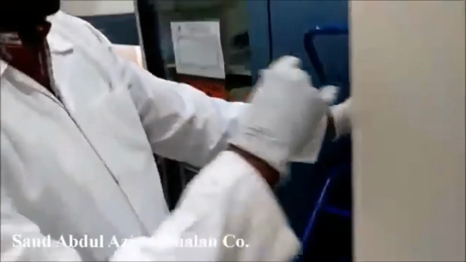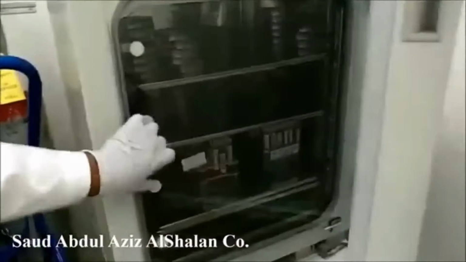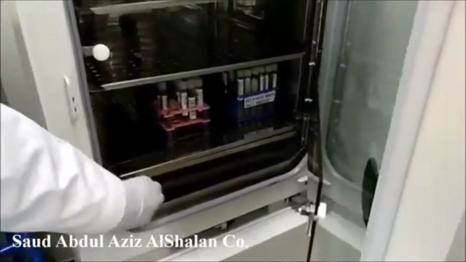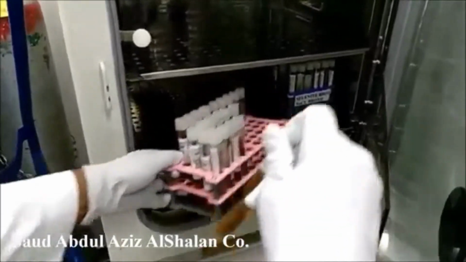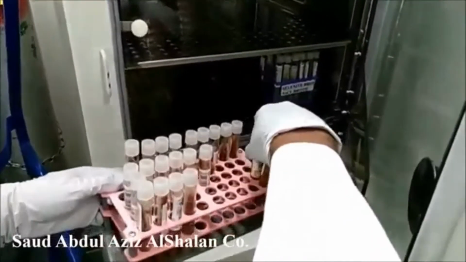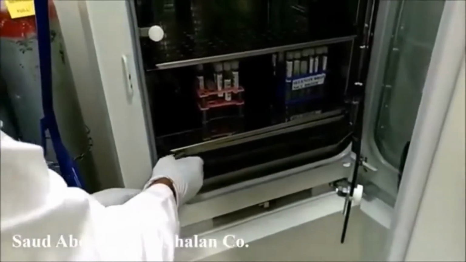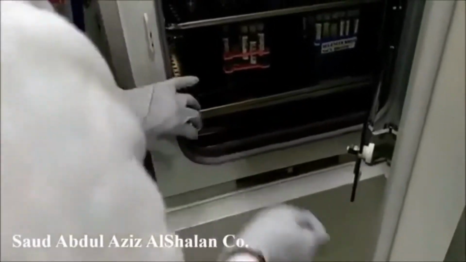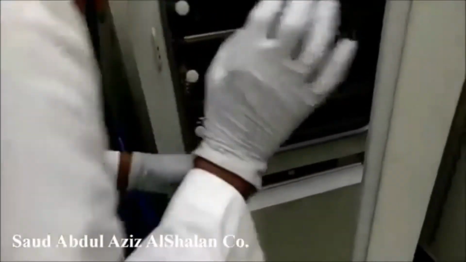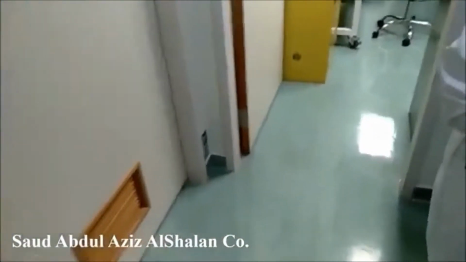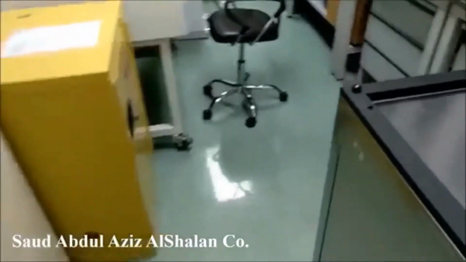This is the cooked meat. We are going to incubate it in CO2 also. For cooked meat, it's for 48 hours. We are doing subculture from the cooked meat after 48 hours. Then we're going to run the tests. After incubation is done, we are going to do the identification and sensitivity.